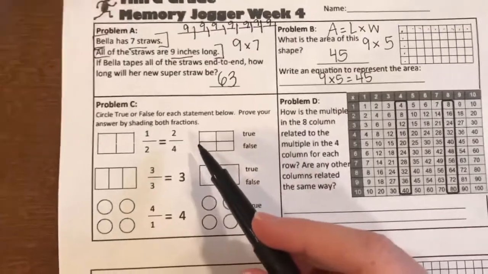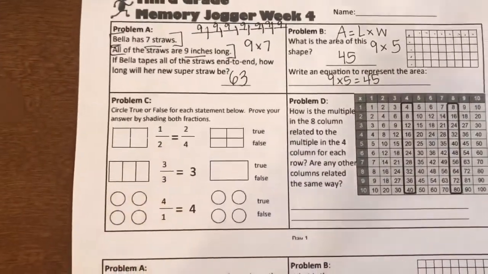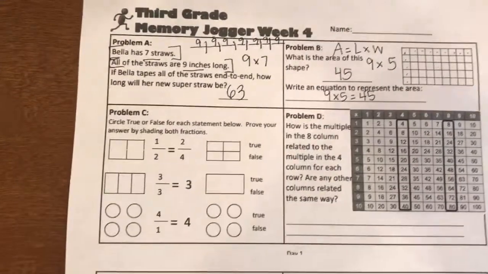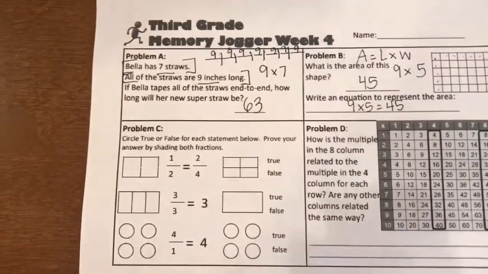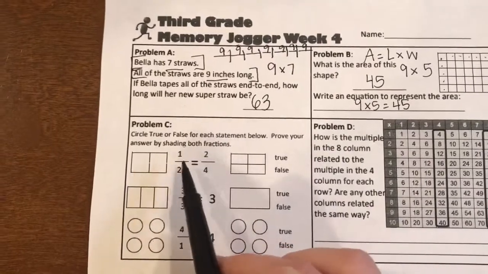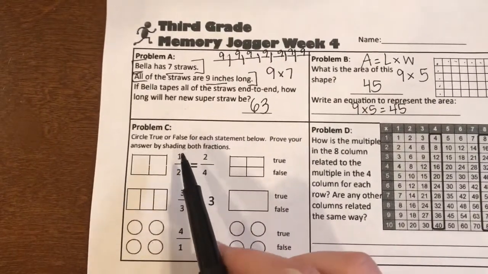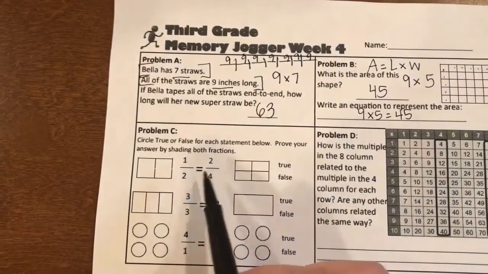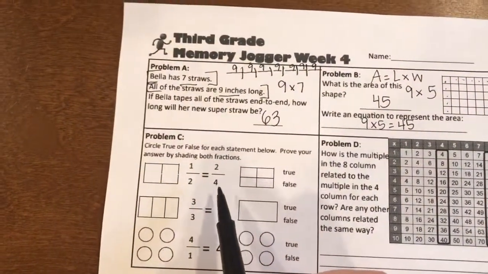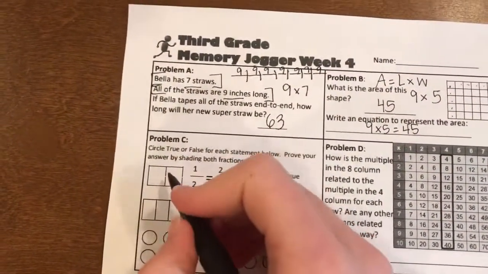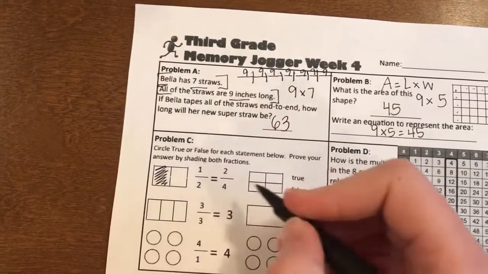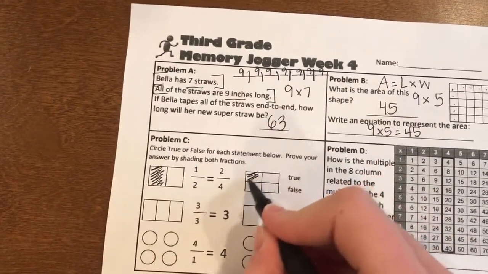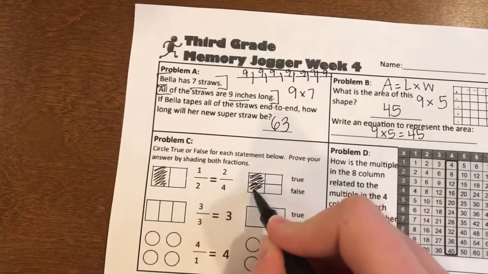Now if we look at problem C, it asks us to circle true or false for each statement below. Prove your answer by shading both fractions. So we're shading the fraction 1/2 because it's 1 over 2, and then 2/4 because it's 2 out of 4. So for 1/2, I shade 1 piece out of the 2. And then for 2/4, I shade 2 pieces out of the 4.